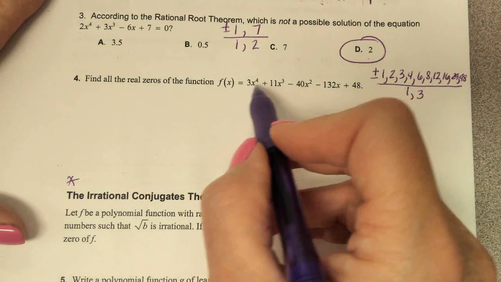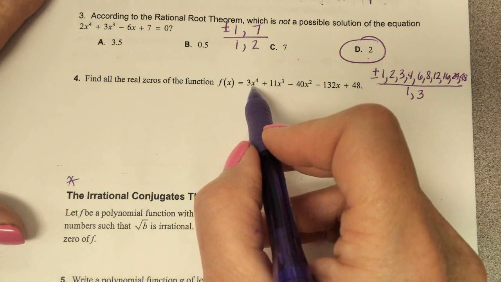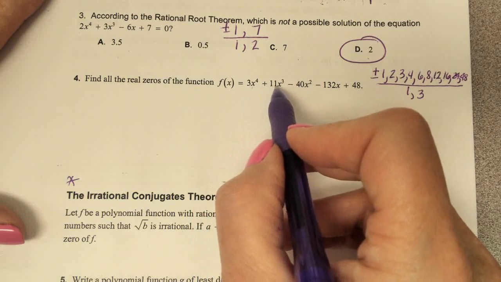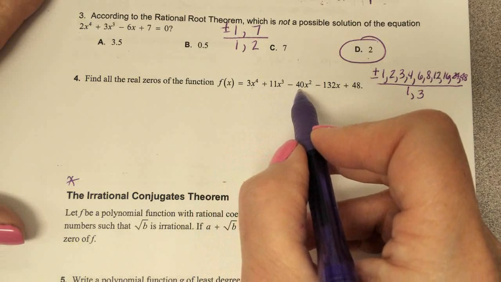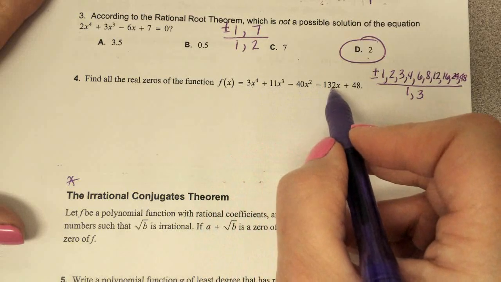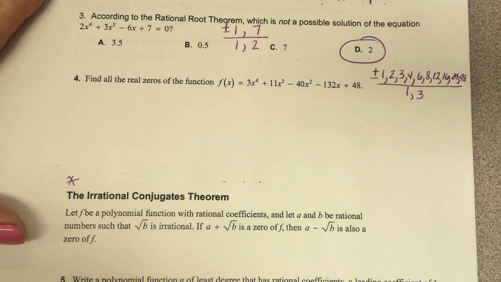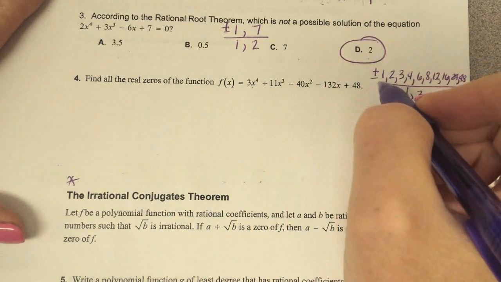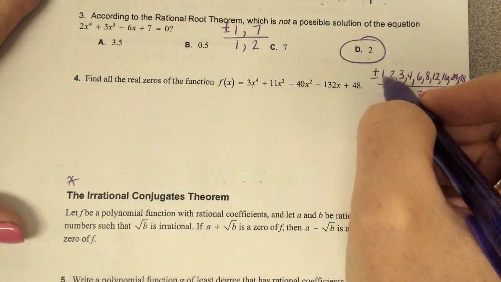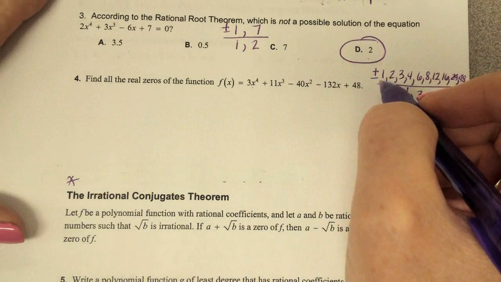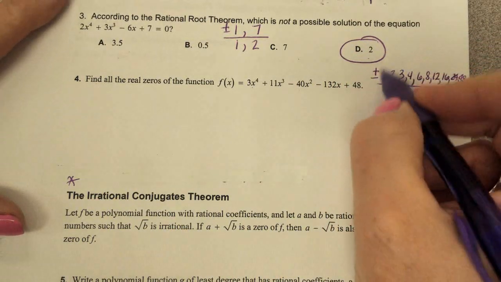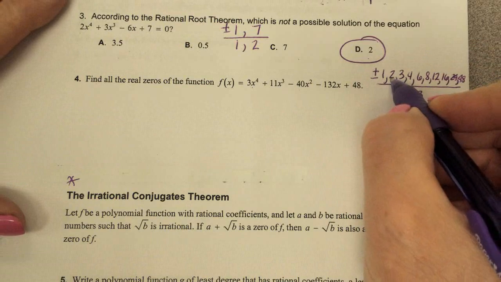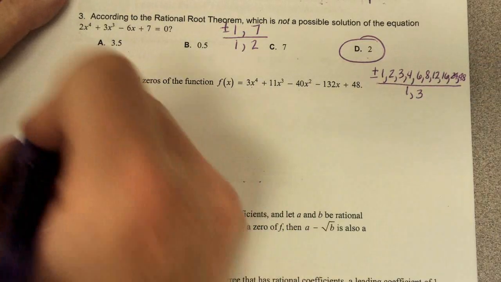You can usually just plug in 1 very easily. Would 3 plus 11, that's 14, minus 40, minus 132, plus 48, I don't know. I don't think that's going to give us 0, is it? No, that's not going to give us 0. So it can't be positive 1. I might want to check negative 1, but I feel like that's not going to work. I'm going to try 2.